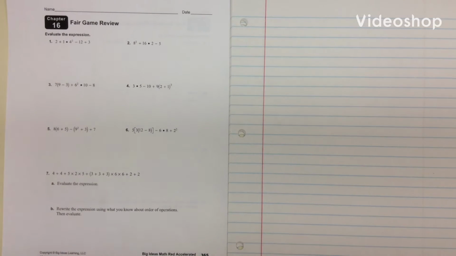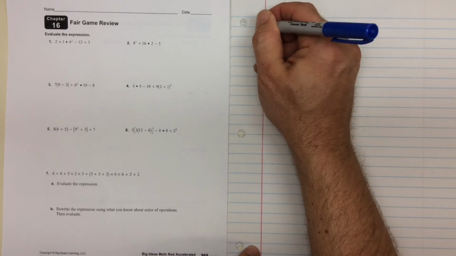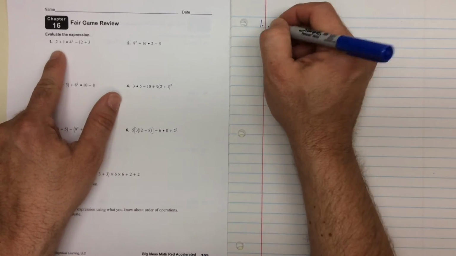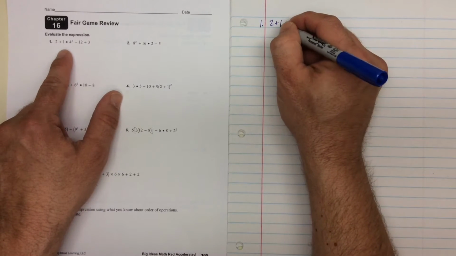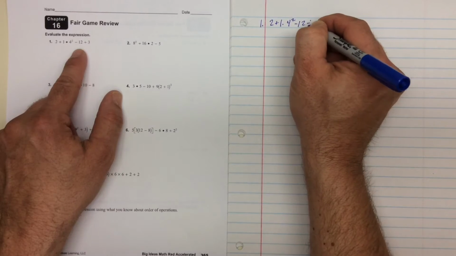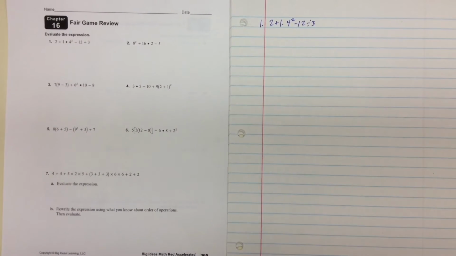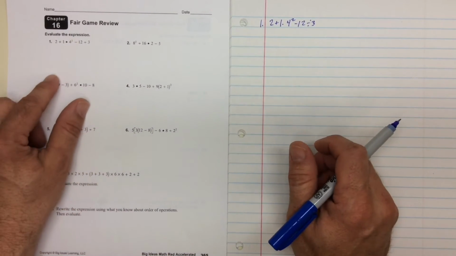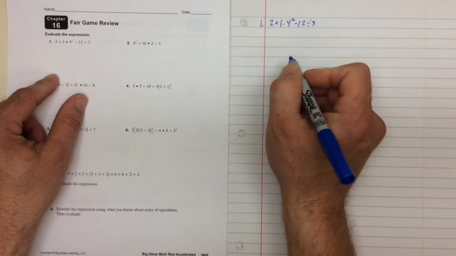Hey, all right, boys and girls, this is chapter 16, Fair Game Review. Number 1, we have 2 plus 1 times 4 squared minus 12 divided by 3. Now, you should be showing your work as you do these in steps. You don't have to rewrite the problem because you're doing it right on here. The first thing you have to do is exponents.